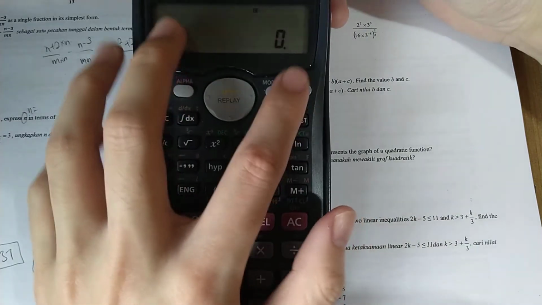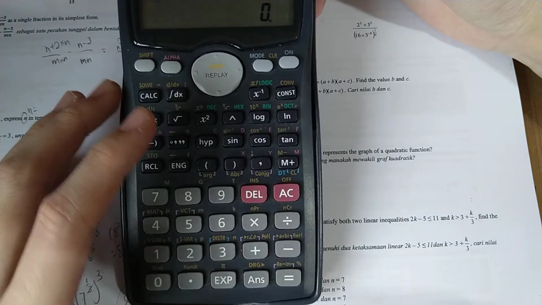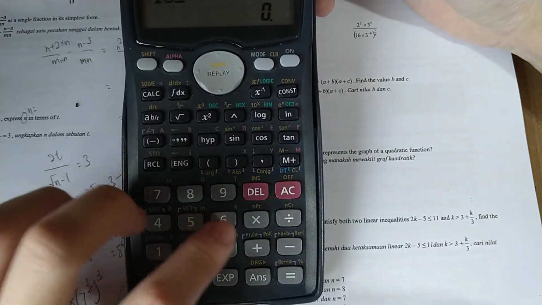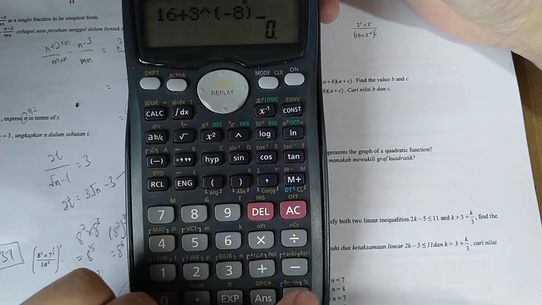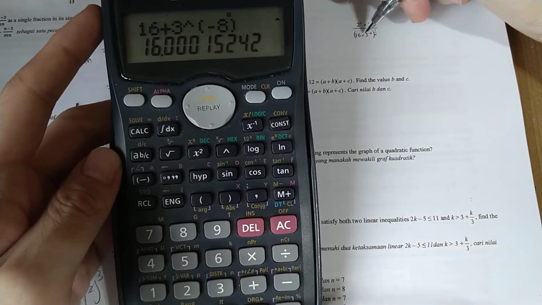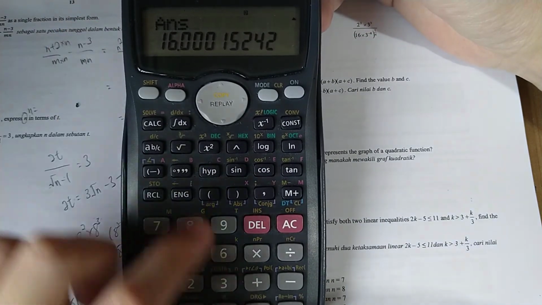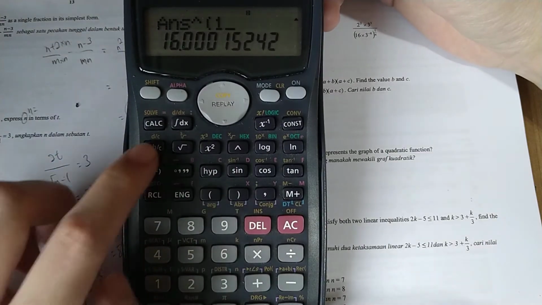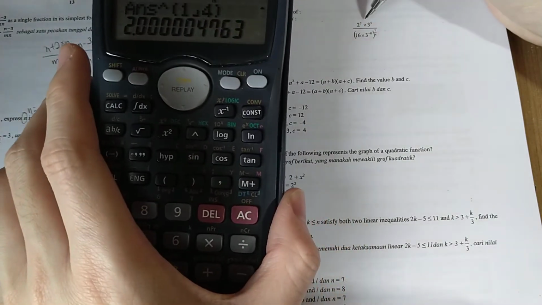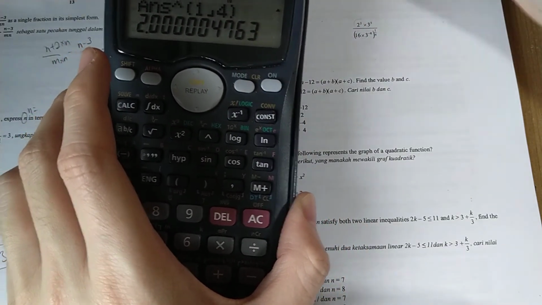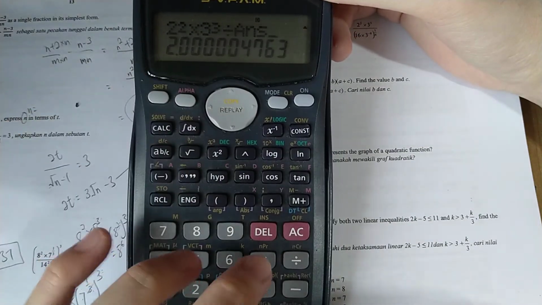So how to do it if you want to use the calculator. Please don't press everything. Okay, when you press, also need to have the skill. So you have to press the bottom part first, which is 16 times 3 power negative 8. Okay, like this. And then press equals. But this thing here is just what's inside the bracket. You have to take answer power 1 over 4. So you have to press answer power bracket 1 over 4 equals. Okay, and then you get a new value here. And then you have to press 2 power 2 times 3 power 3 divide answer. So 2 square times 3 power 3 divide answer. So that's the answer.